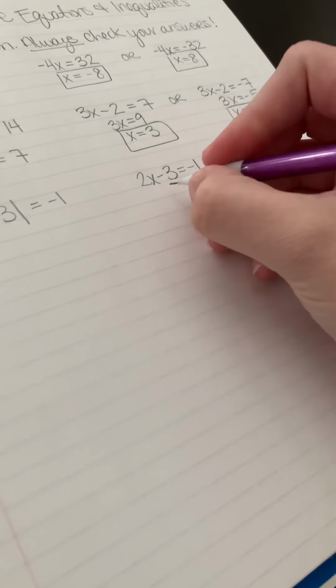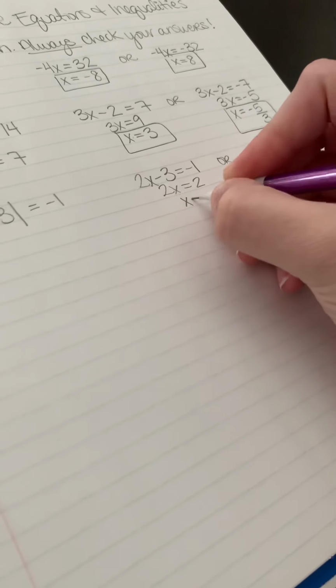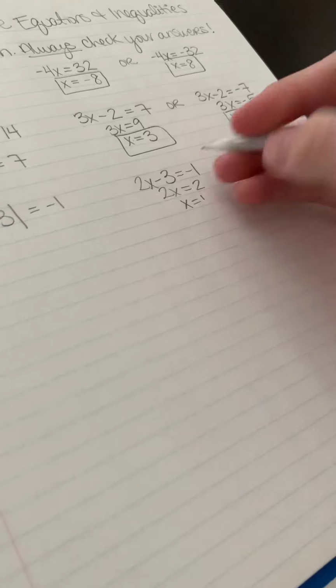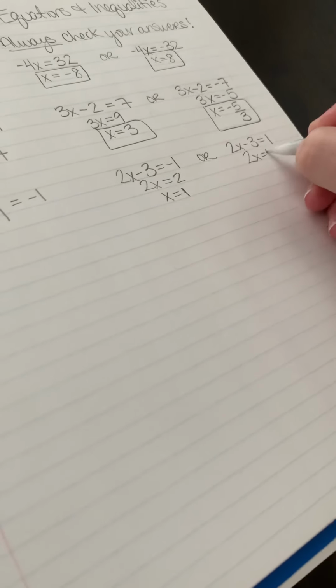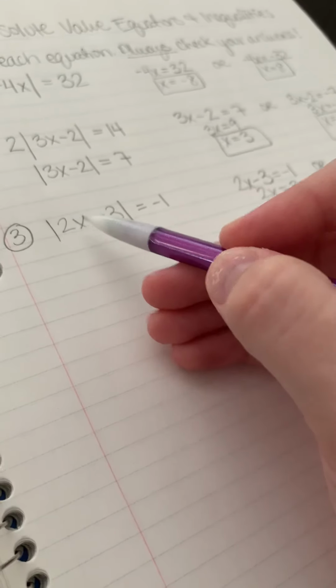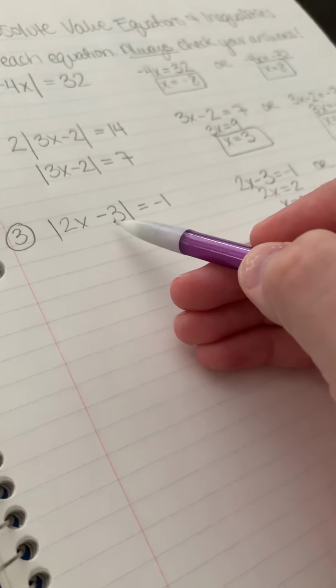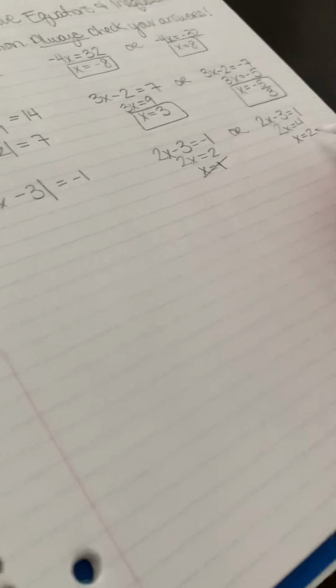So when we solve, add the 3, divide, and we get 1. Add the 3, divide, and we get 2. Now when we check with 1, 2 times 1, 2, 2 minus 3 is -1. The absolute value of -1 is 1. That didn't work.